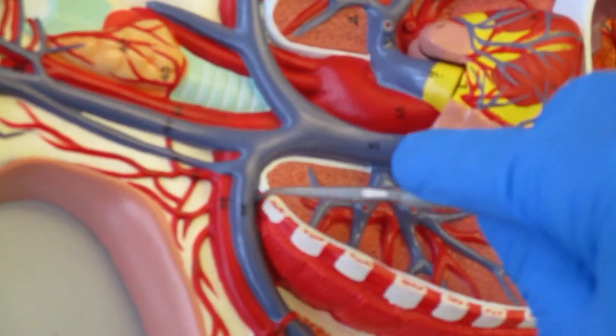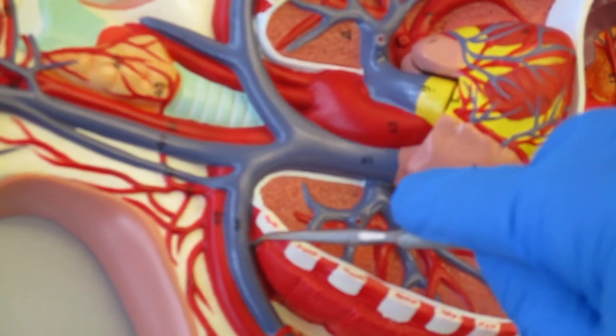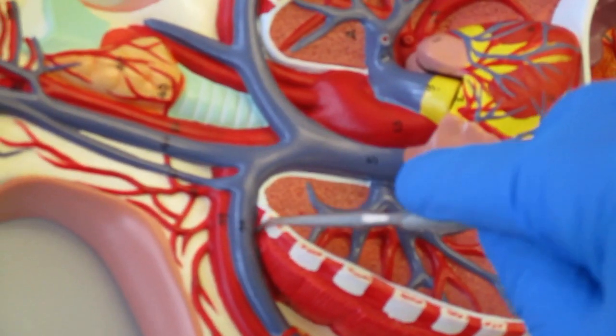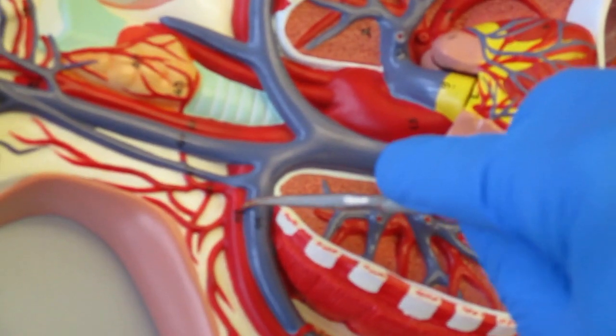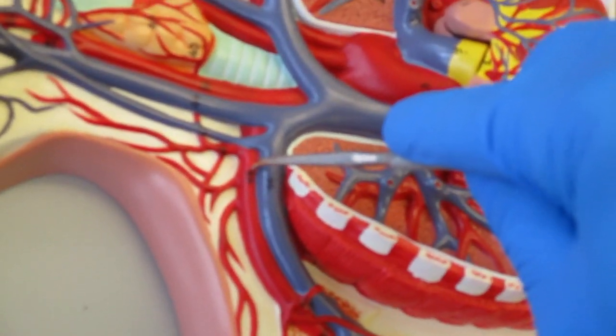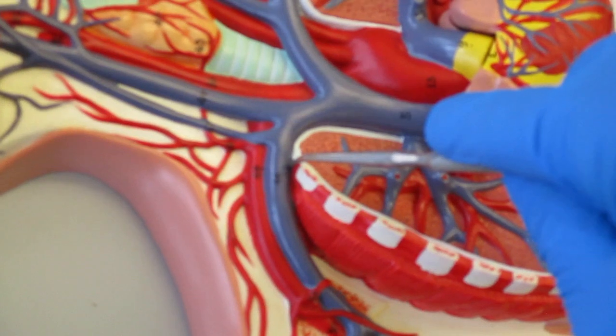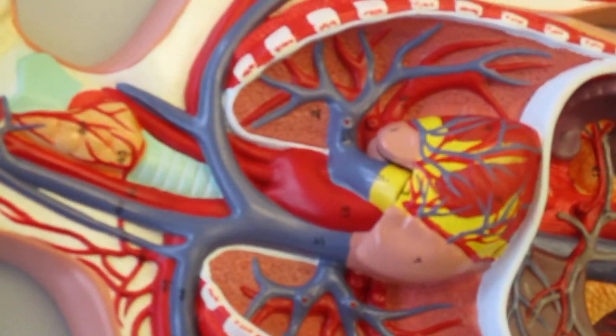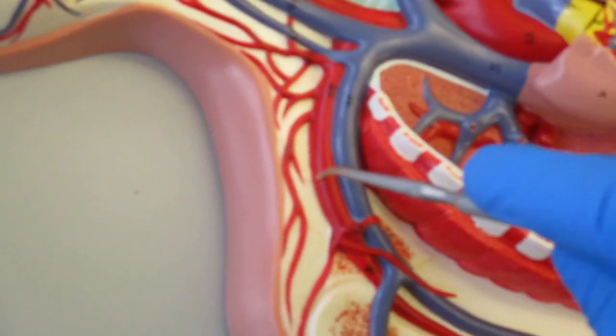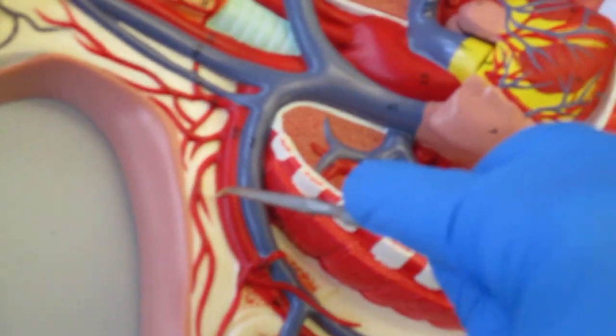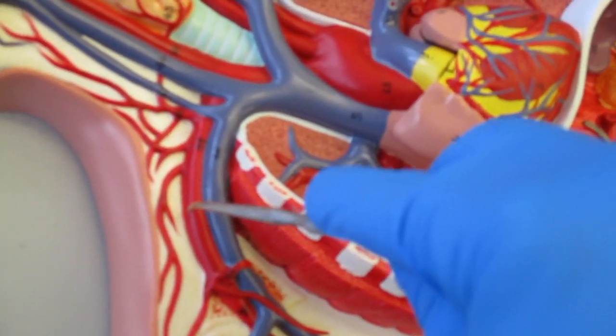And then your subclavian vein is right there, right next to it. So your subclavian artery is right here. Subclavian vein is right here. Okay? Now, further on down, you have around this area here somewhere the axillary artery.